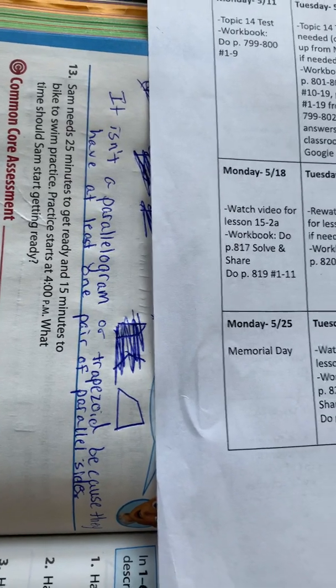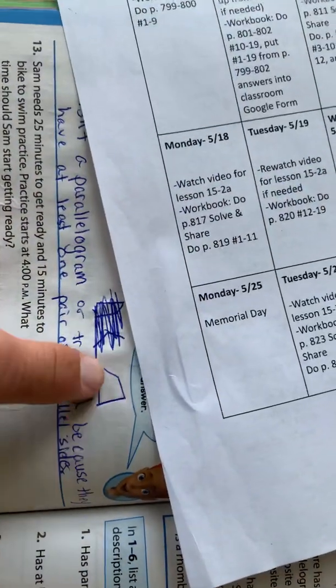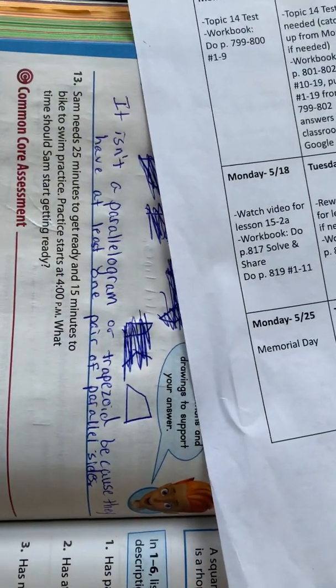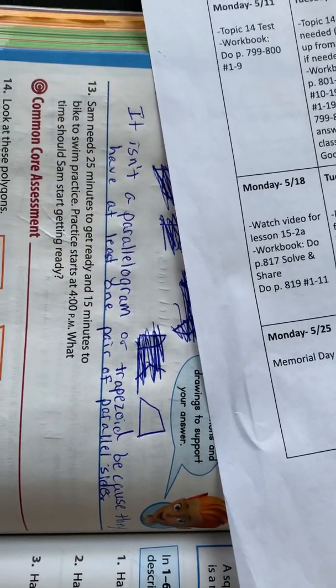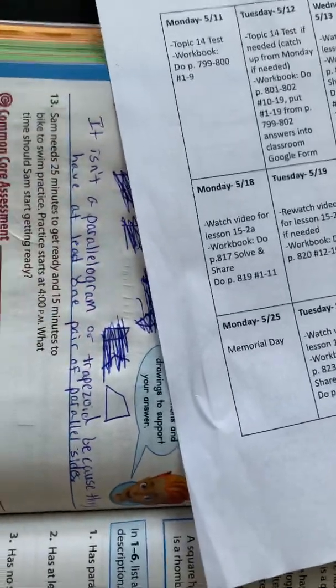Okay. Mr. Shermer struggled at first to draw a quadrilateral with no parallel sides, but then he got it. It isn't a parallelogram or trapezoid because they have at least one pair of parallel sides. I'm talking about the parallelogram and the trapezoid having at least one pair of parallel sides. Okay?